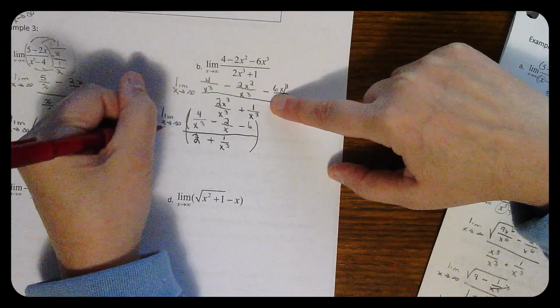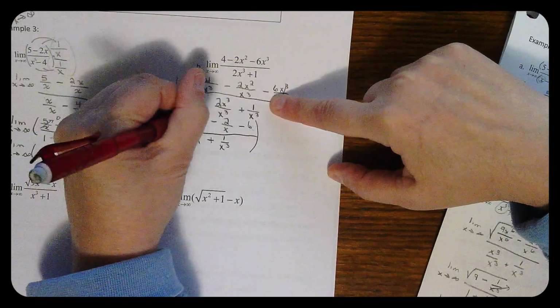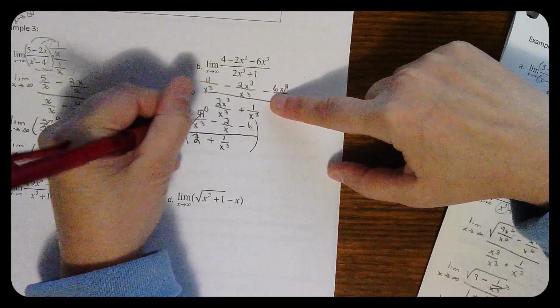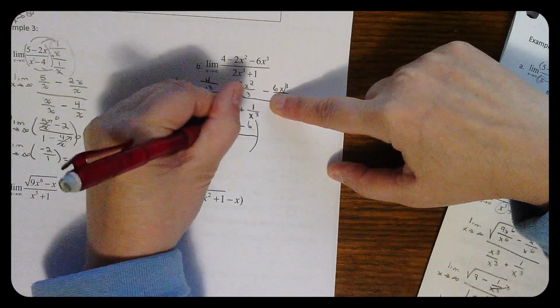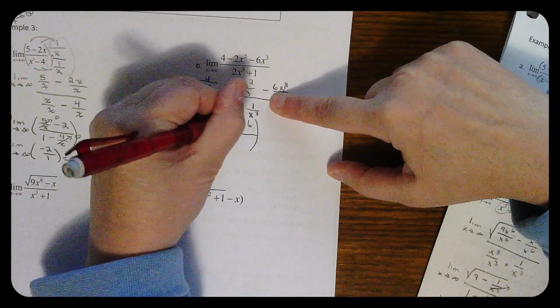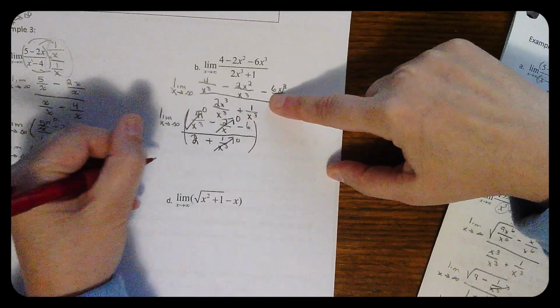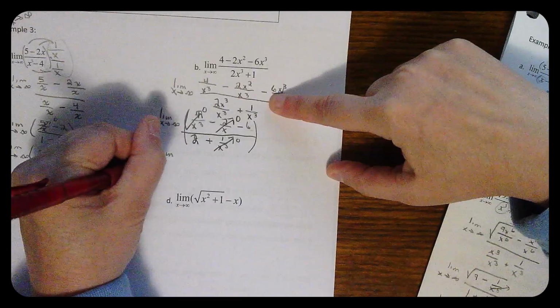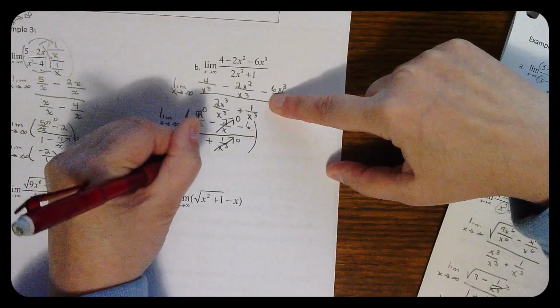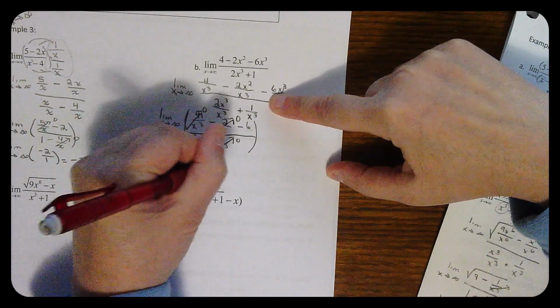Then apply the limit rule. We're going to infinity, so that has constant over x cubed, that goes to 0, minus 2 over x, that goes to 0, 1 over x cubed, that goes to 0. So the limit as x approaches infinity of negative 6 over 2 is equal to negative 3.